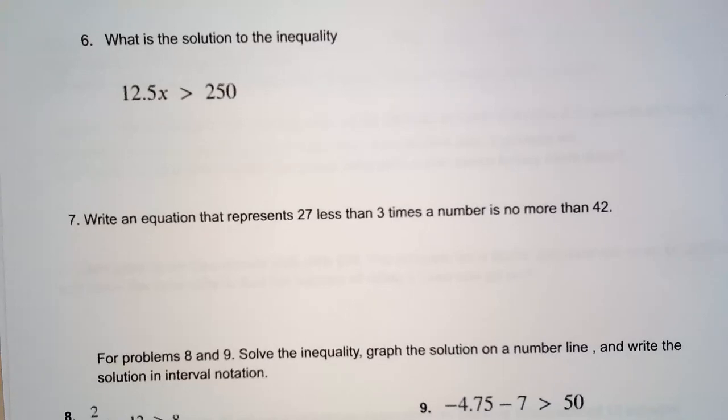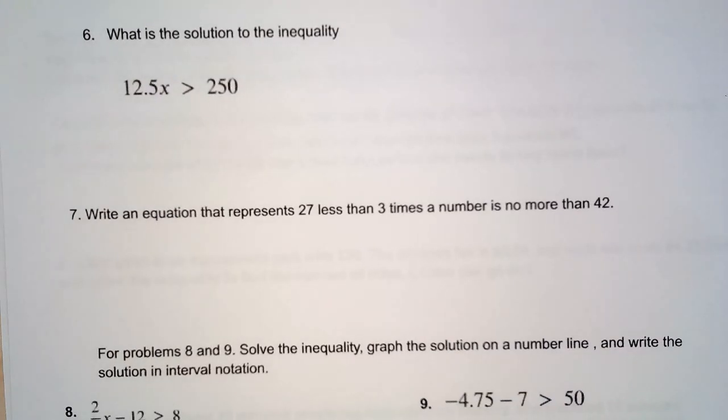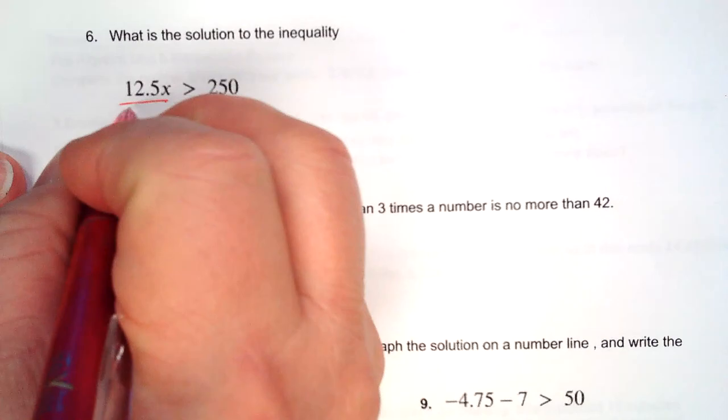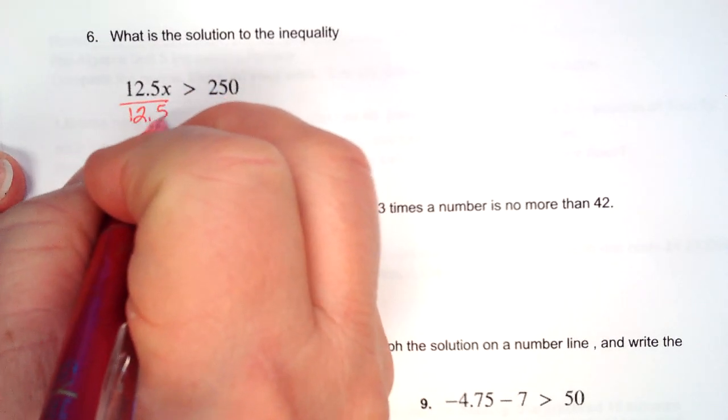Okay, that was the end of our word problem review. Now the rest is going to be plug and chug. So we're going to look at it, we're going to solve, and we're going to think about the solution. If all I do is multiply, what is the opposite of multiplication? The opposite of multiplication is division. So I'm going to divide both sides by 12.5.